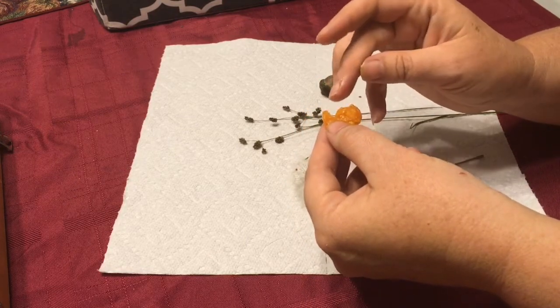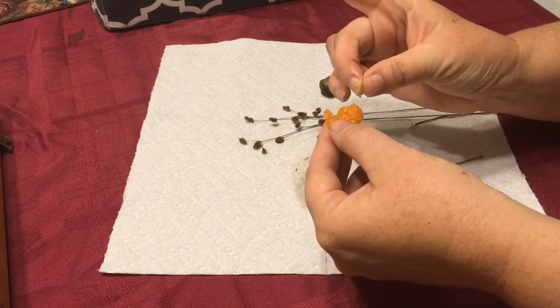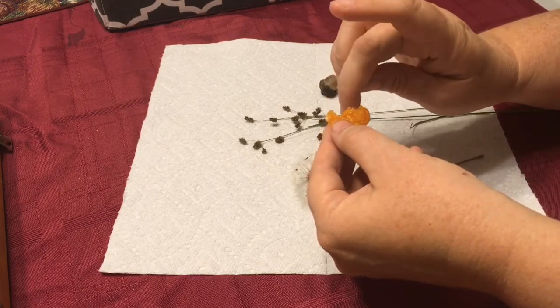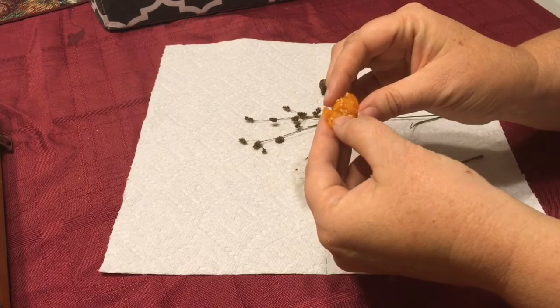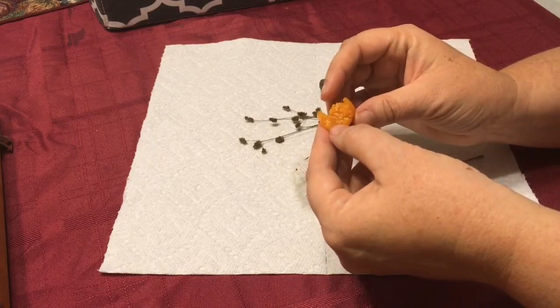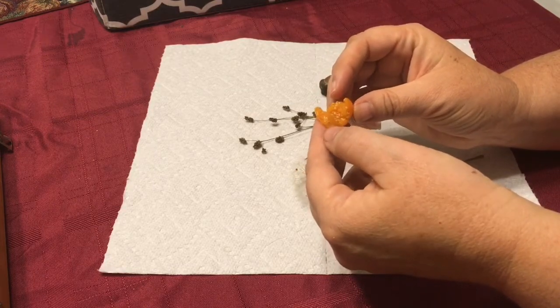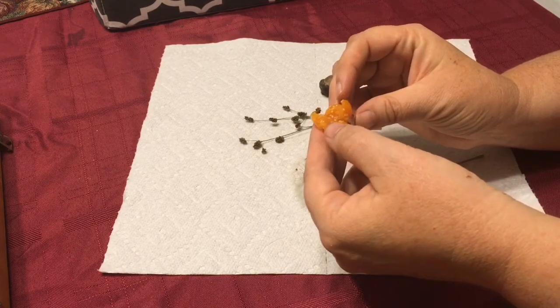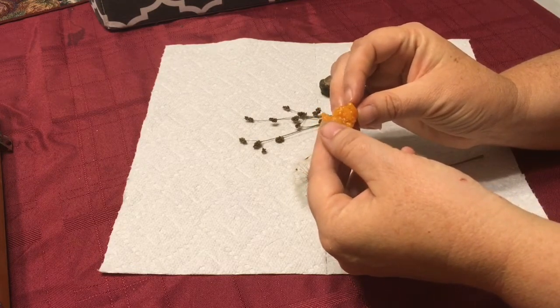But then there's going to be some competition from the parent plants. The parents are going to want all the water and all the nutrients, and these seeds might germinate, but they might not end up surviving because bigger plants are taking everything that they need.